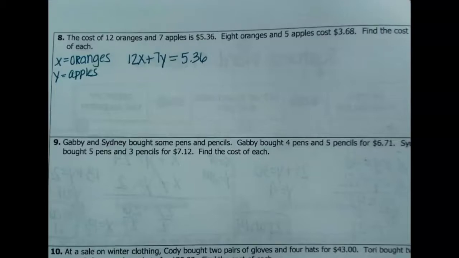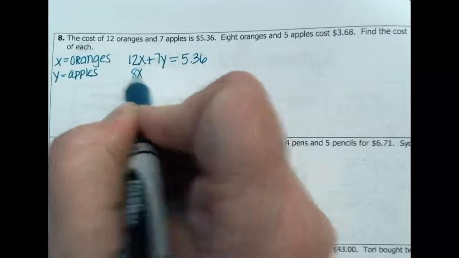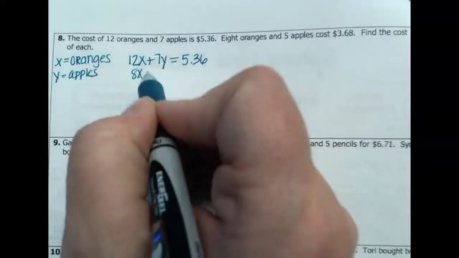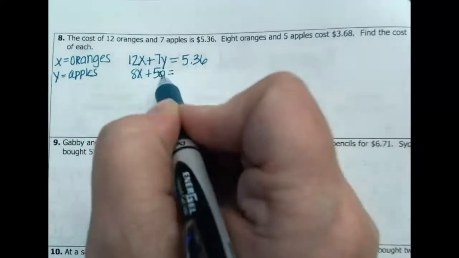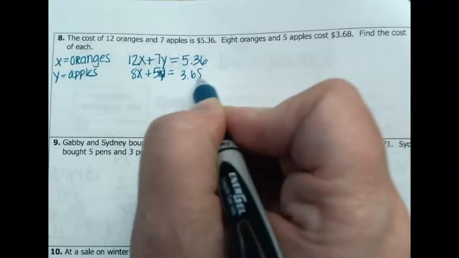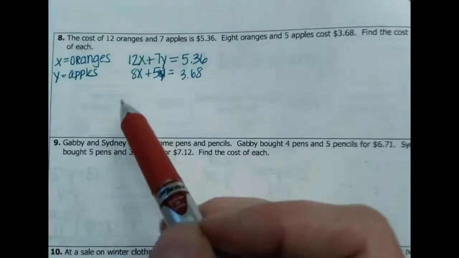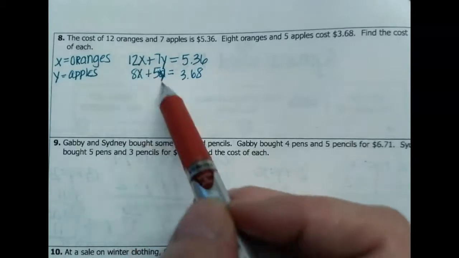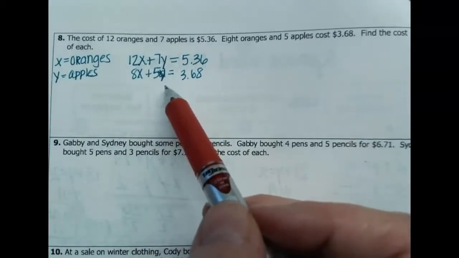All right, let's see how you did. This one says 8 oranges, because x is oranges, plus 5 apples is $3.68. All right, I'm looking for opposites. I don't see any. So I need to eliminate either the x's or the y's. The y's have some smaller numbers on them, so it might be a little easier to work with.